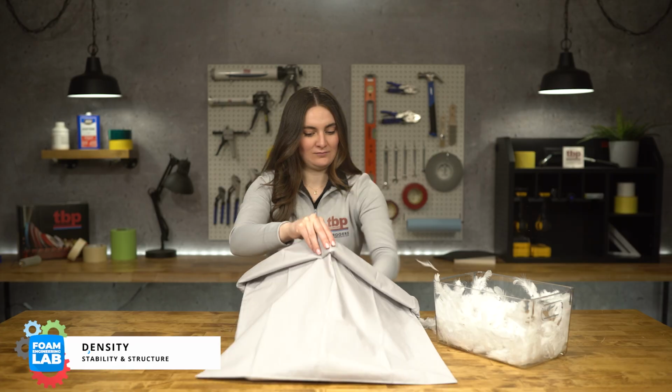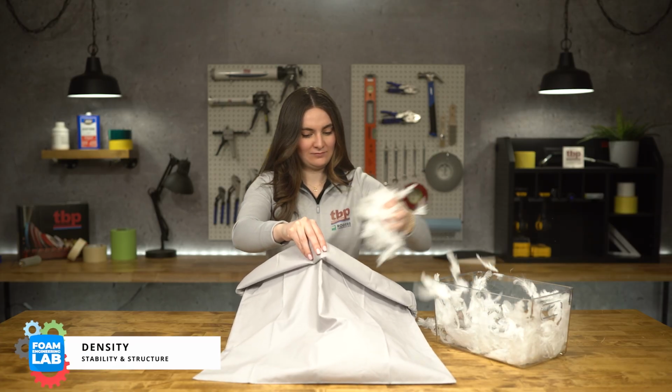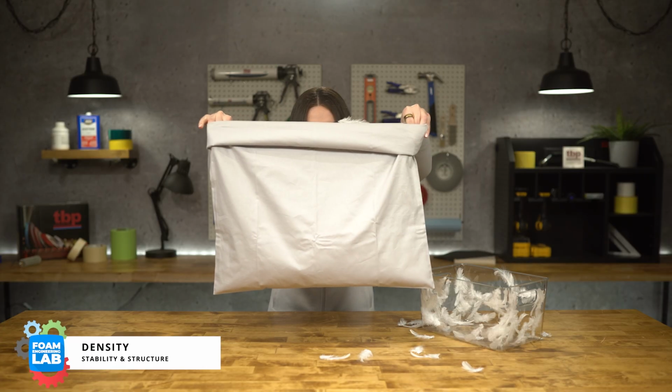Now, let's talk density. Density refers to how much material is packed into the foam. The denser the foam, the heavier and more durable it is, and better at blocking sound.